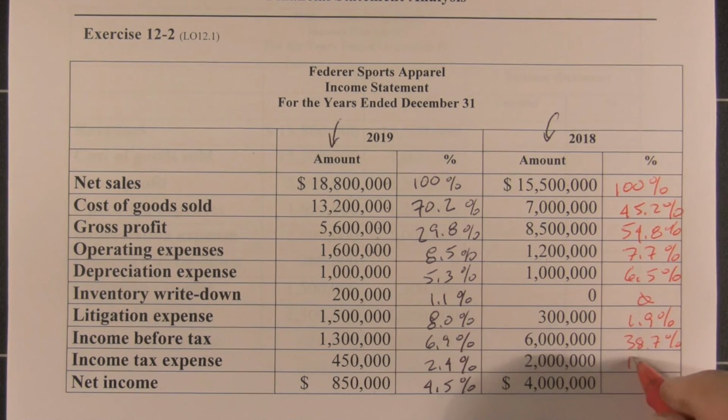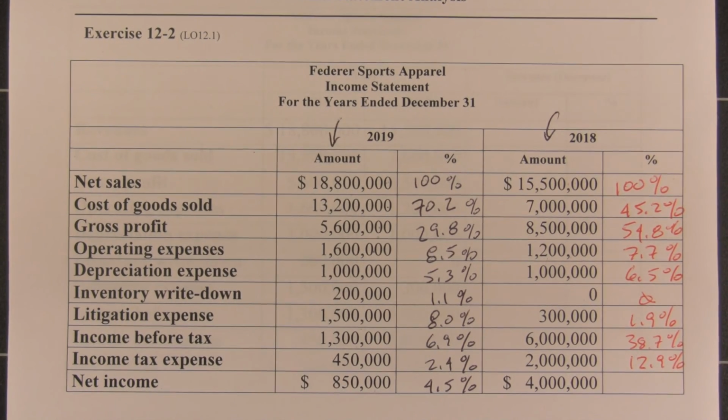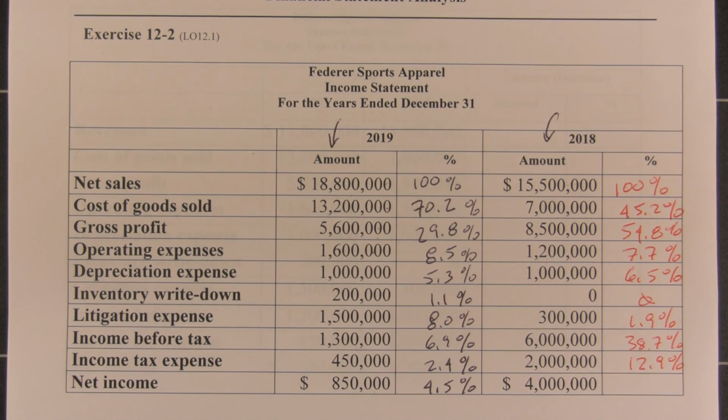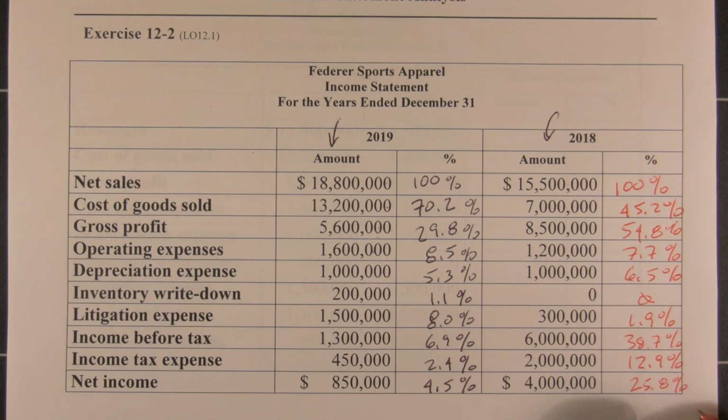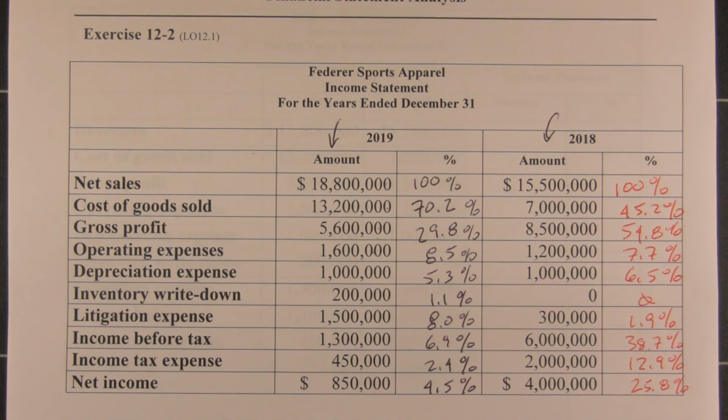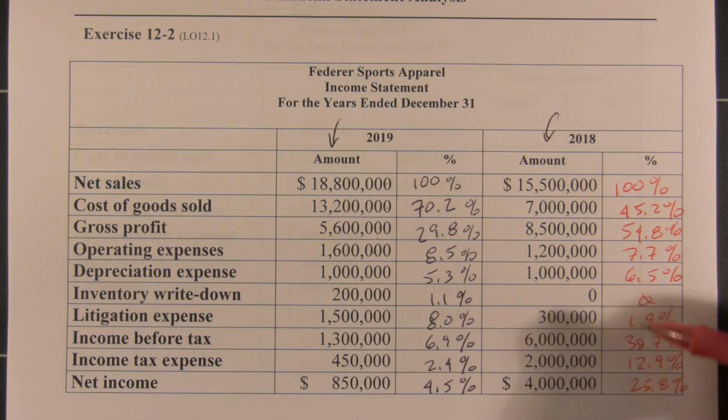We find out that that's 12.9%. And last but not least, we have $4 million in net income. We divide that by 15,500,000, and we come up with 25.8%. Vertical analysis. Come down the page and express everything as a percentage of the number at the top of the page.